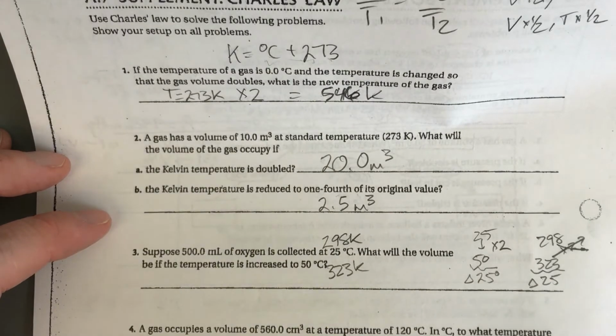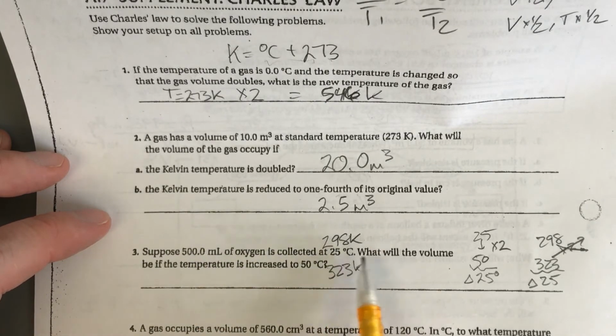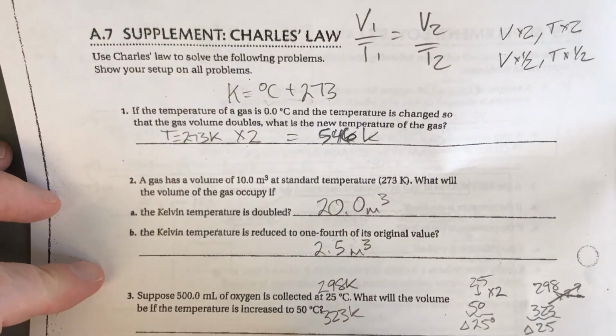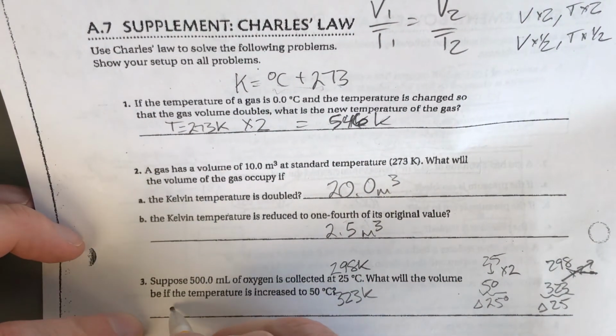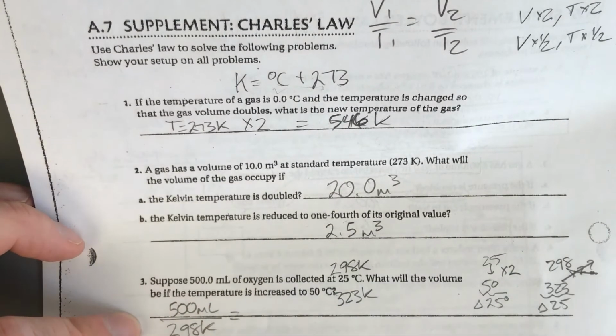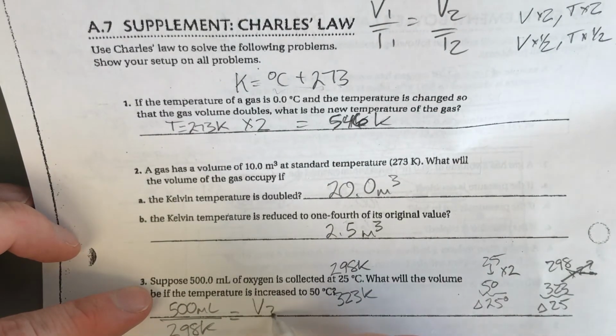So we need to make sure that we are in the correct units, which in this case is going to be Kelvin. And when we set it up, again, 500 milliliters is collected at 298 K. What will the new volume be if the temperature is increased to 323 K? So now we have to plug it into our formula, which we see here, V1 over T1 equals V2 over T2. So when we set it up, we have 500 milliliters was originally at 298 K, and I'm going to set that equal to V2, the volume we want to know, when it is 323 K.